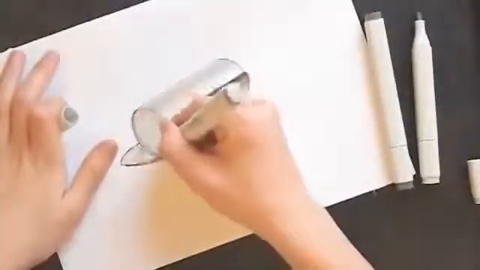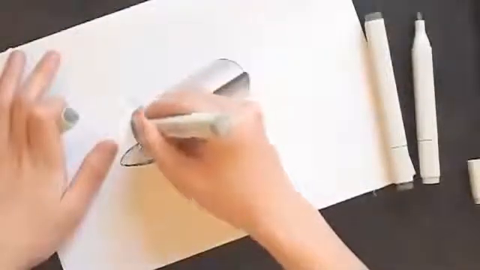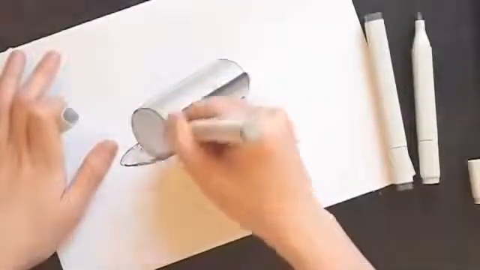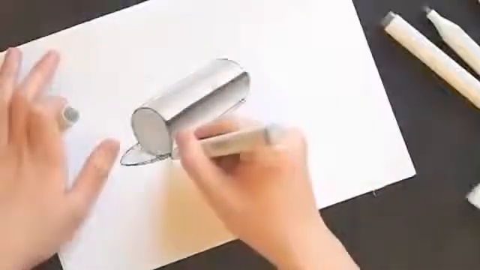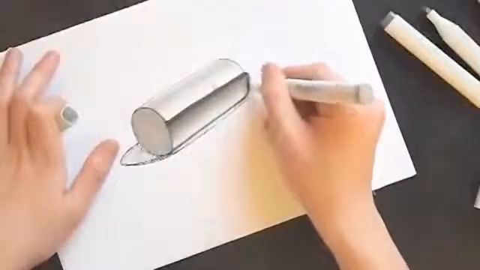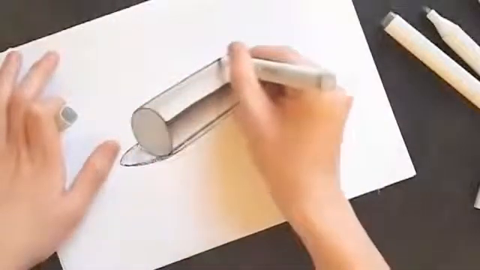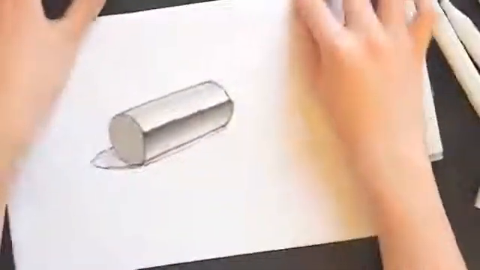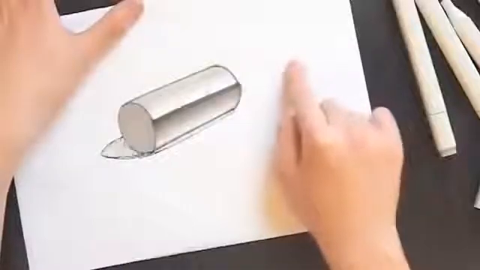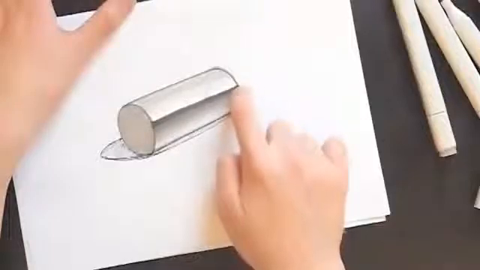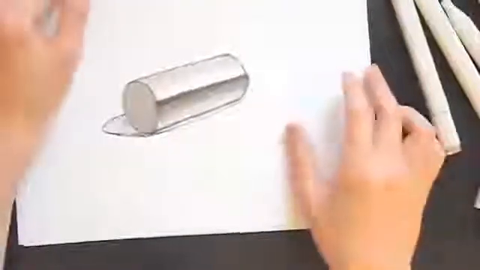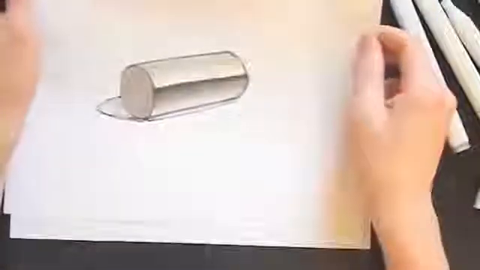This side probably needs to be a bit darker because it's in the shadow. So there's our reflective cylinder, reflecting the environment. You can see the ground and the sky and the horizon separating them, and it looks pretty shiny. So it's really not that hard to render it realistically.